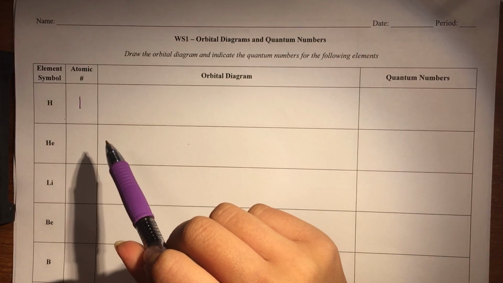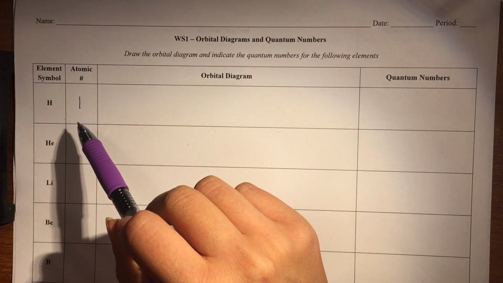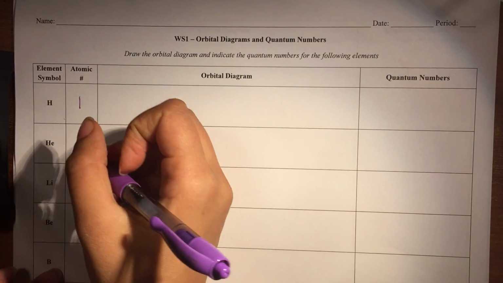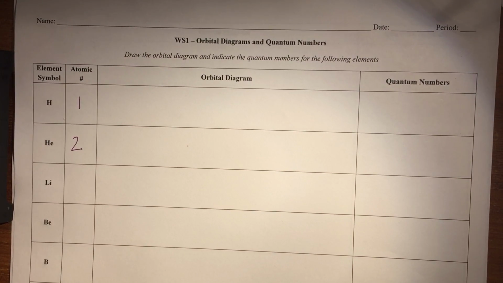So there's a few sections you're filling out. Atomic number, which is straight off the periodic table. It's your number of protons. And so you can see I already did hydrogen, which is 1. Helium is 2. Okay, that's the top number of the periodic table.